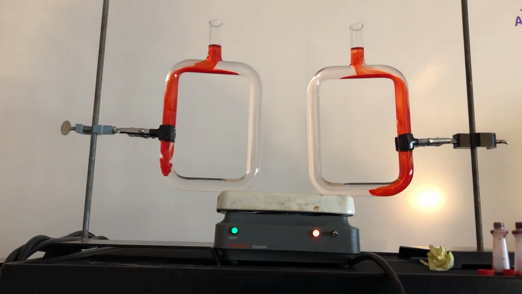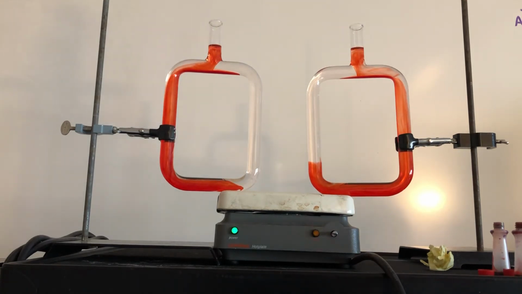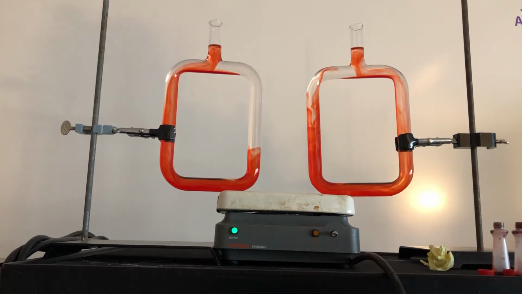Look how it's coming around the bottom on both the tubes, and now it's going to hit the warmth over top of the hot plate and it's going to travel upward through the tube. It's going against the force of gravity because the water is less dense over top of the heat source, so you're going to get the rising action.